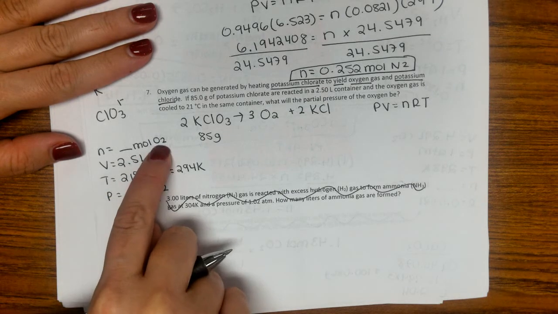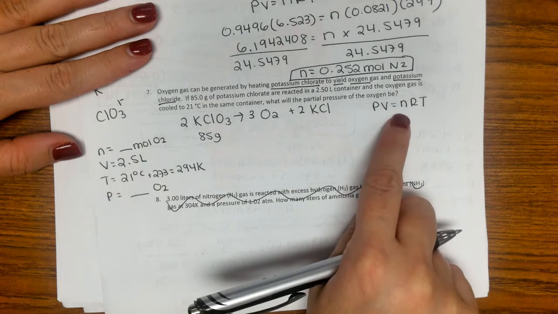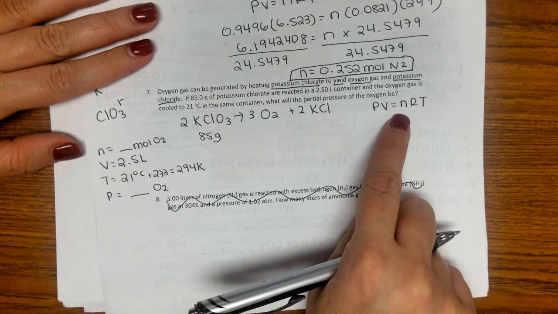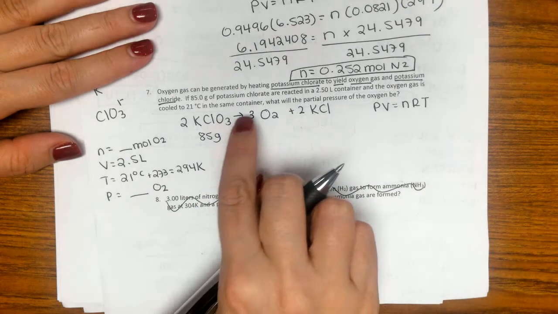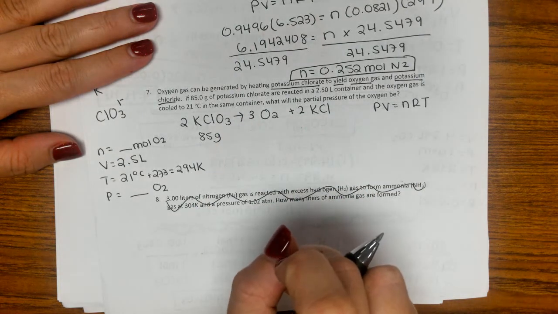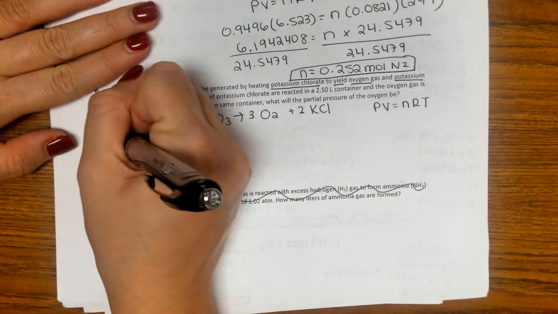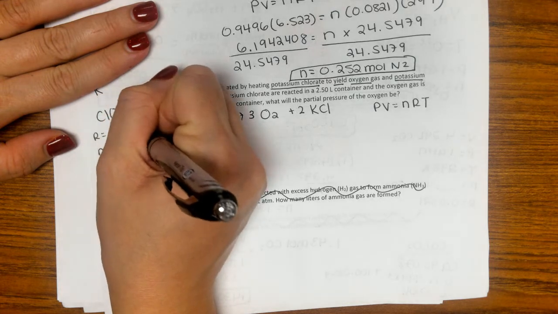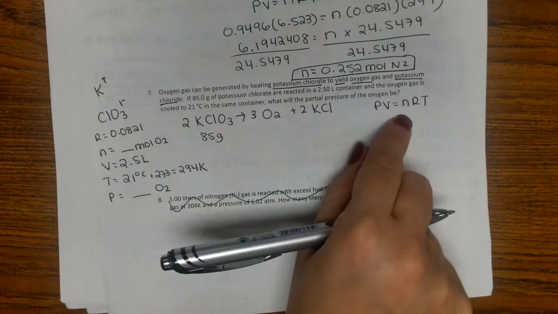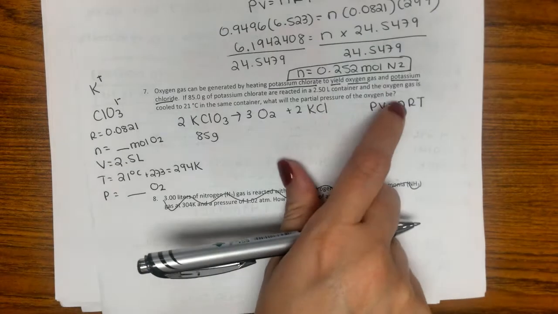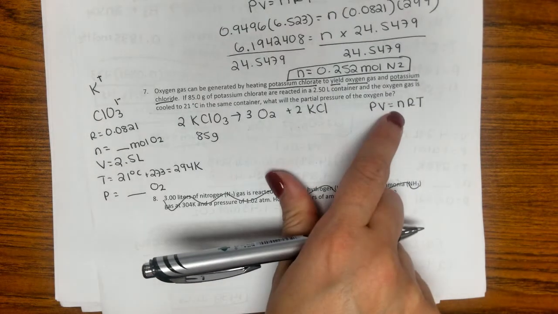Also, oxygen is the gas. For the ideal gas law, I have to use a gas as moles. You can't use moles of a solid, which potassium chlorate is. And then I know what R is, 0.0821. So I am missing P and I'm missing n.